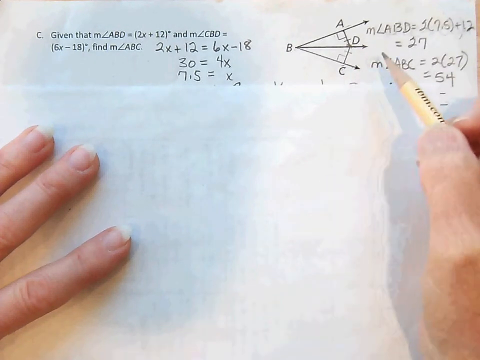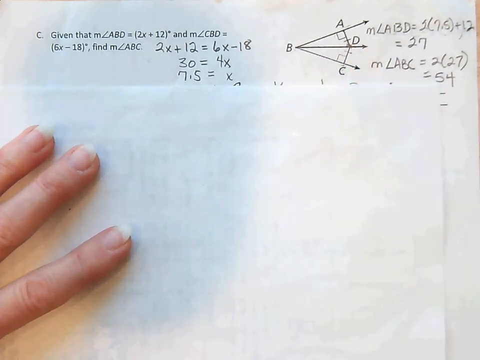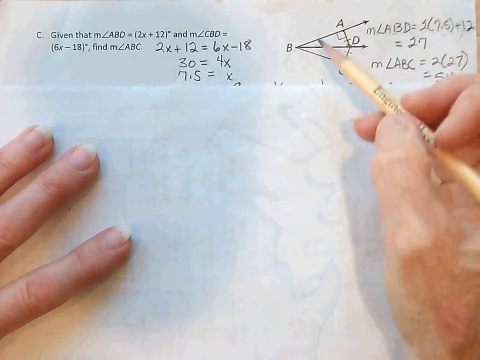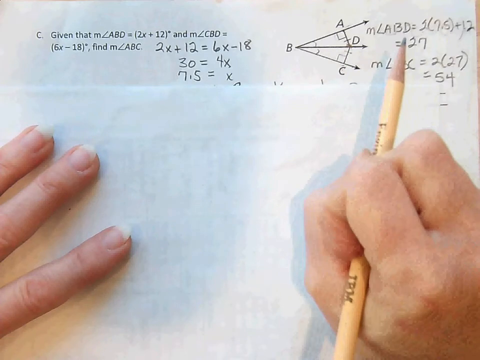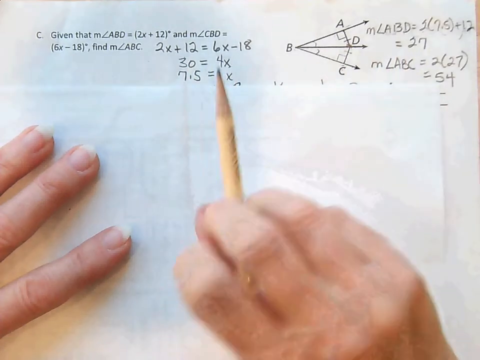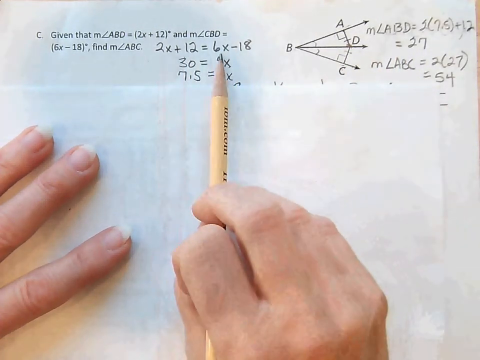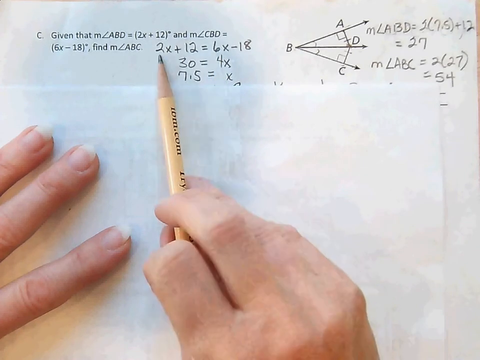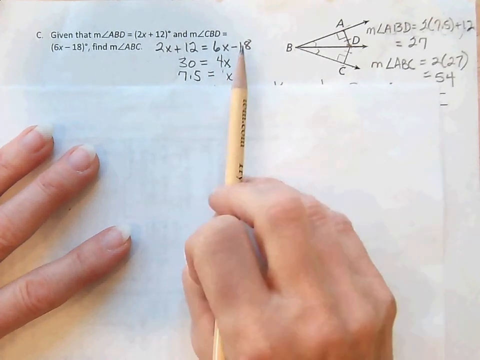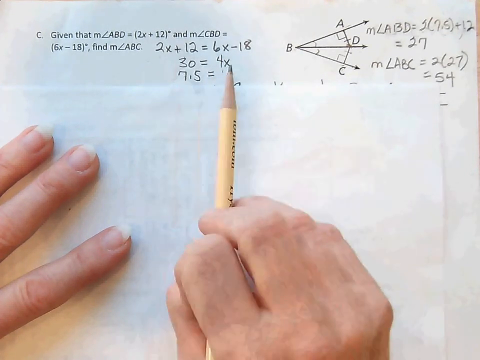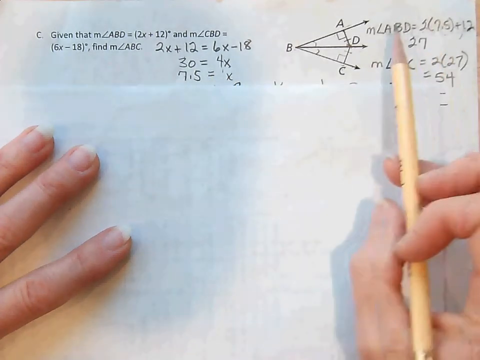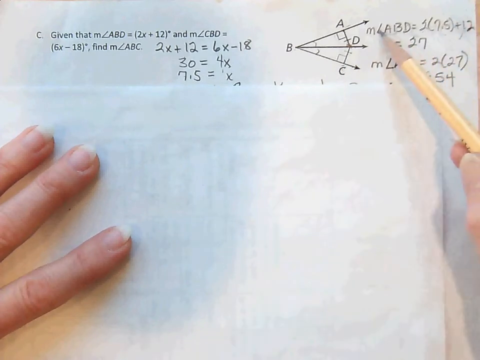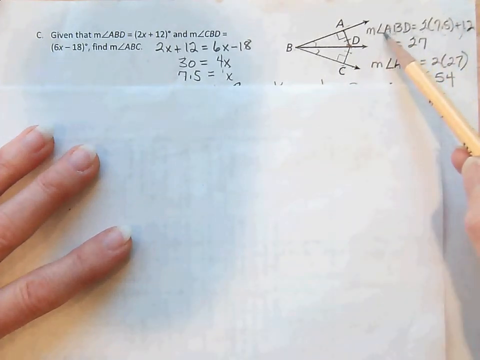Their measures are equal. So using the converse of the angle bisector theorem, we know that these two angles are congruent. So we can set those expressions equal to each other. Do the math, subtract 2x from both sides, you get 4x, add 18 to both sides, you get 30, divide both sides by 4, and you get x equals 7.5.